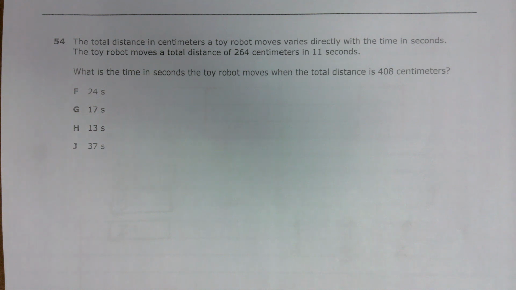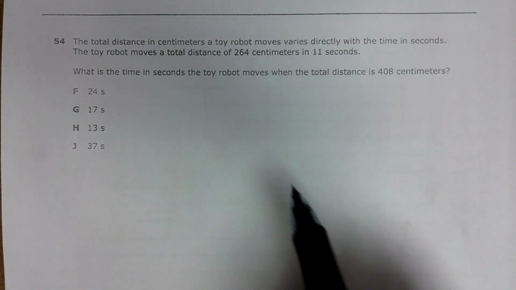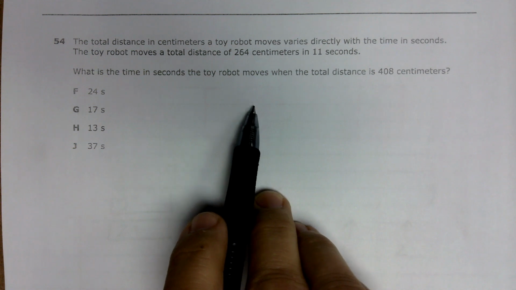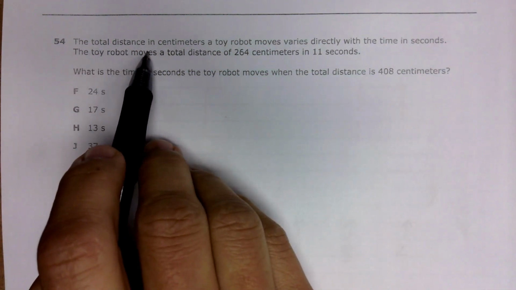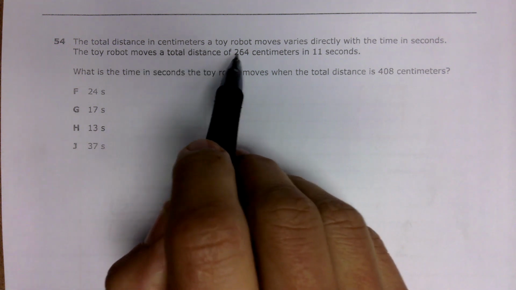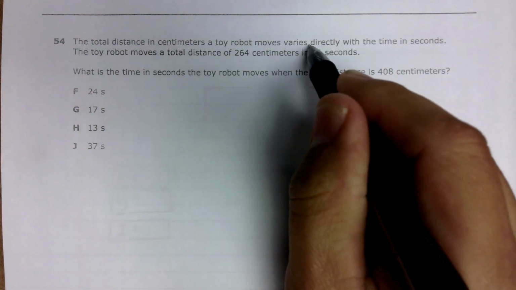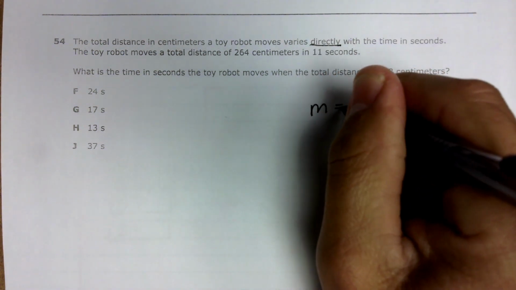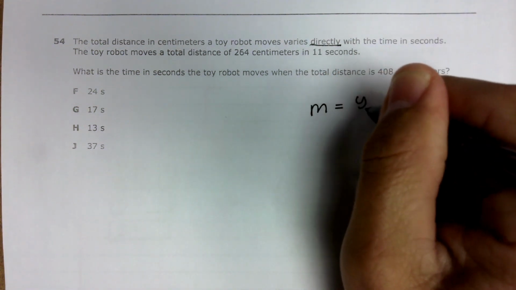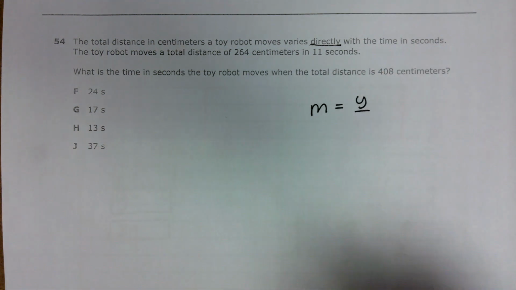In this video, I'm going to give you an example of how you would solve a direct variation problem that's typically given on a STAAR test. So this is a STAAR release problem, and notice it says the total distance in centimeters a toy robot moves varies directly. When you see that it varies directly, just remember the way that you find your slope is by placing y over your x value.